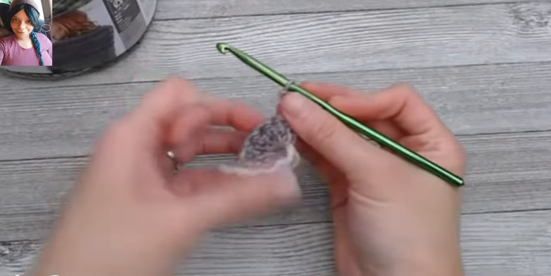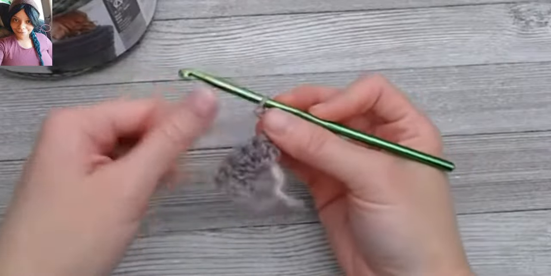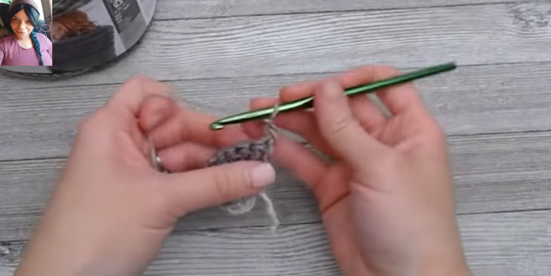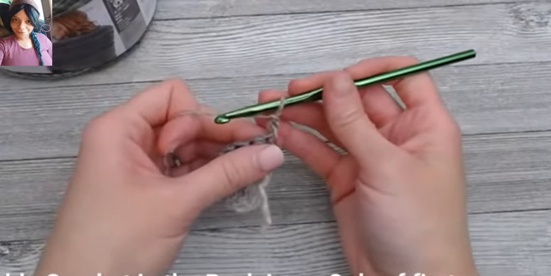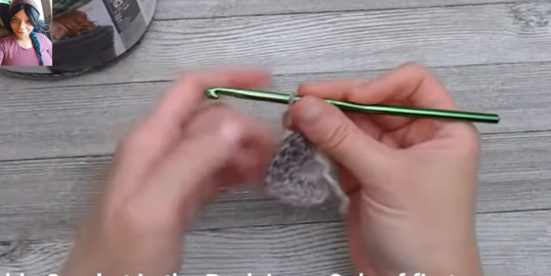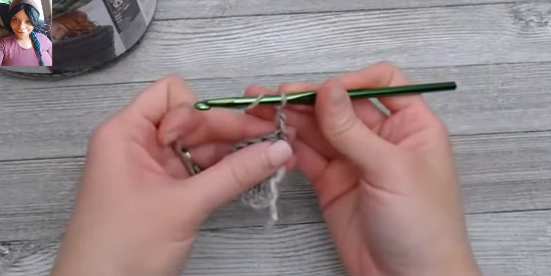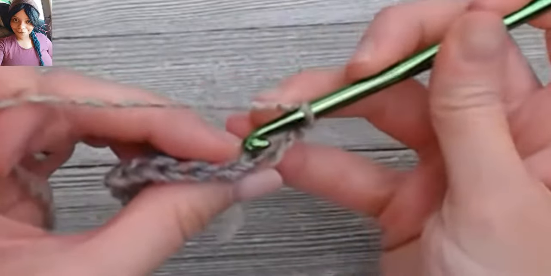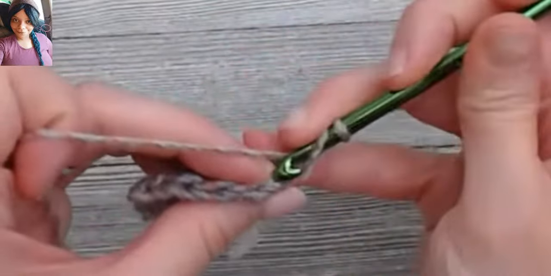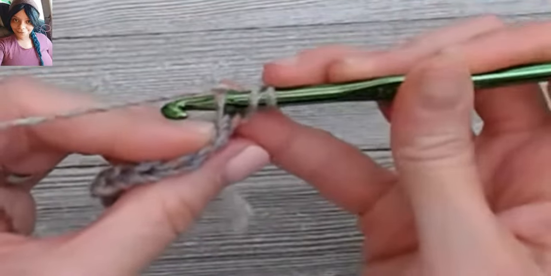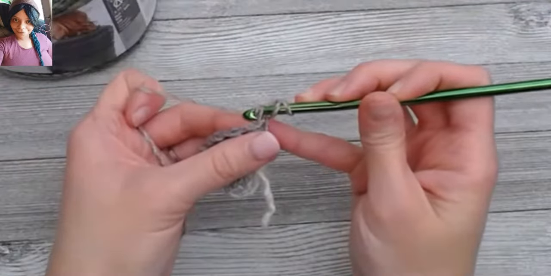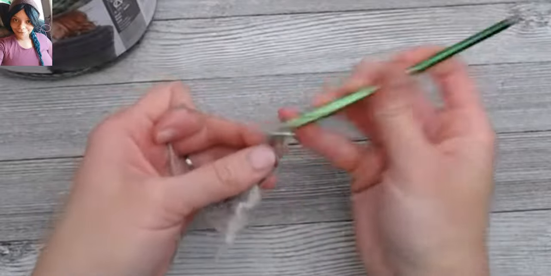Turn your work so now it's facing this way and I'm facing my work ready to go. Going to double crochet in the back loop only of the first space. So yarn over, look at the top of your work where you see those V's. Going to insert your hook in the back loop, yarn over, pull through, and then double crochet.